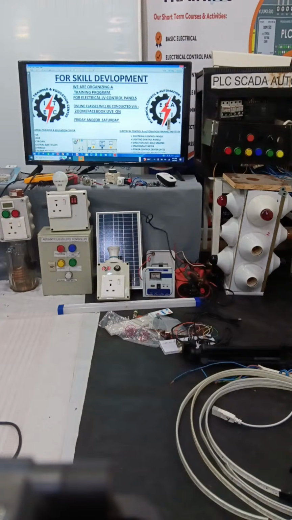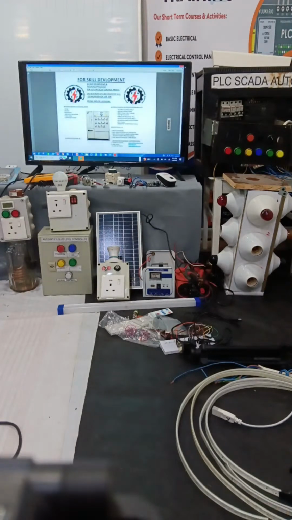A control panel is anything that controls the system, like in your car or bike, the accelerator is a control, the brake is a control, the gear is a control device. So by using these three devices, you are controlling the vehicle.